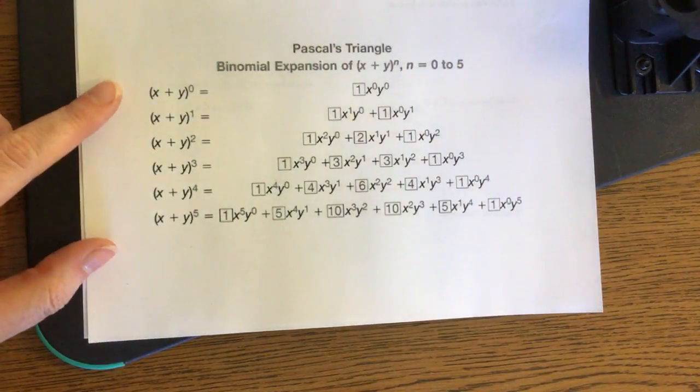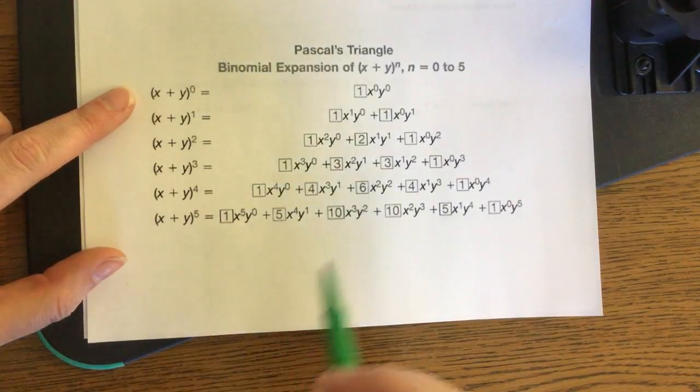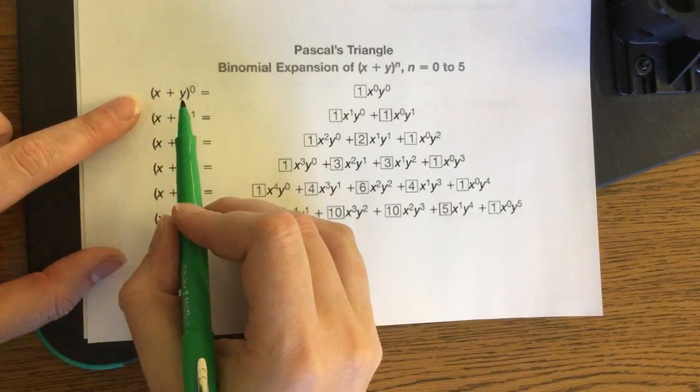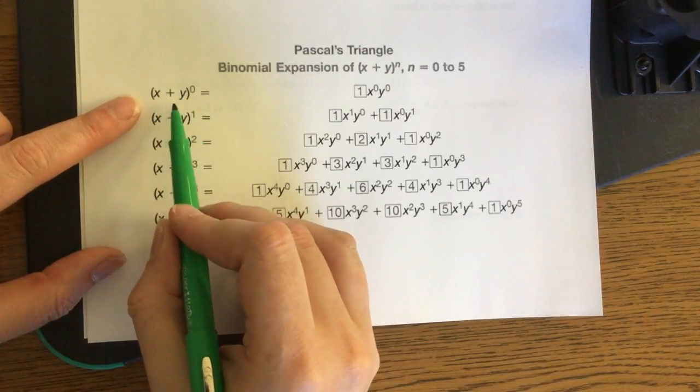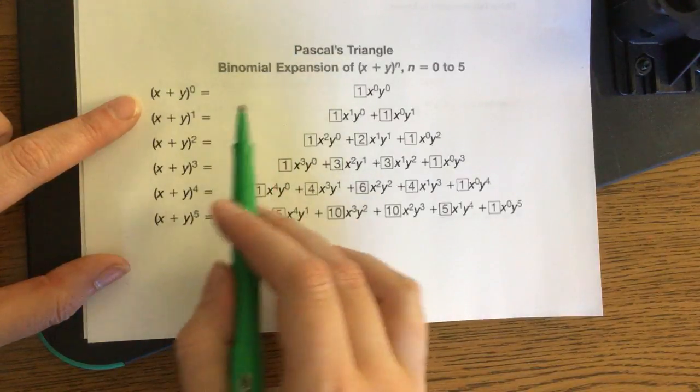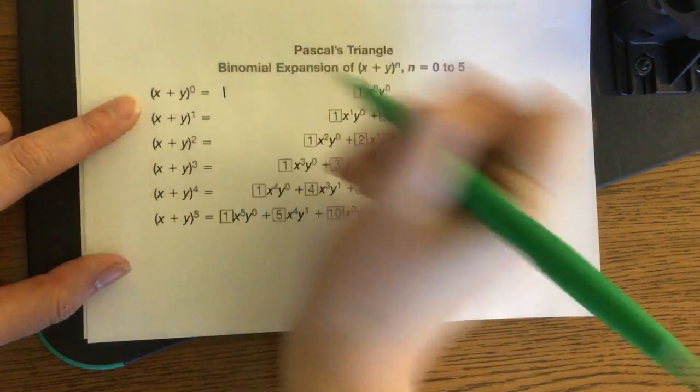All right, so Pascal's triangle comes from the fact that we are taking quantities and raising them to certain exponents, right? So if we started with (x + y) raised to the 0 power, we all know that anything raised to the 0 power would ultimately be 1.